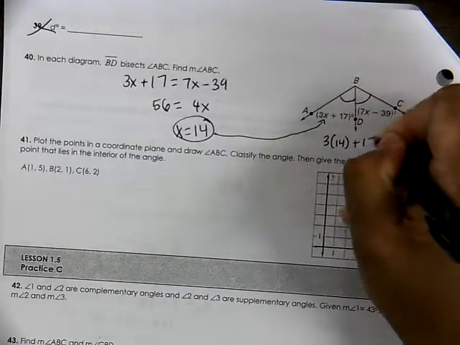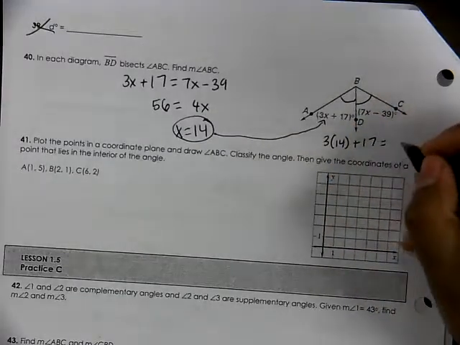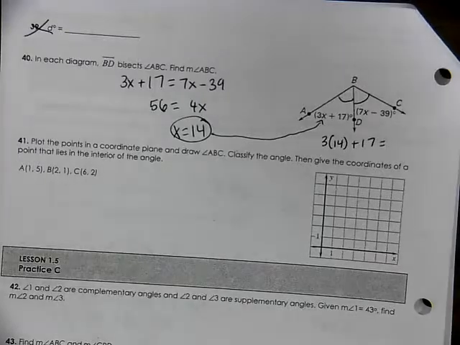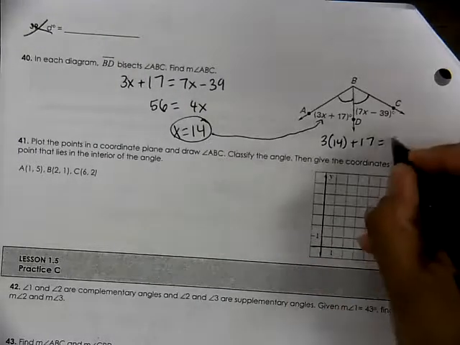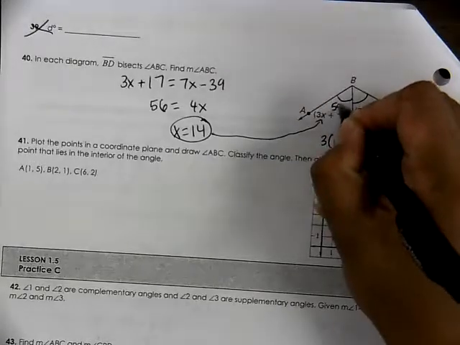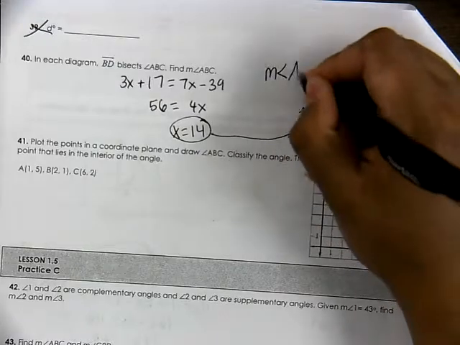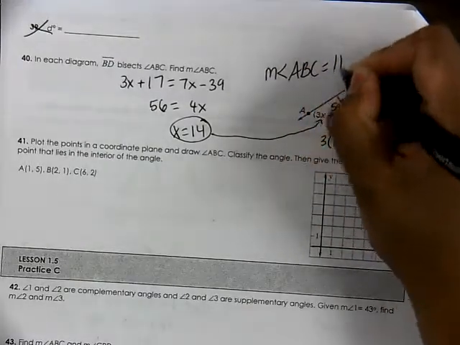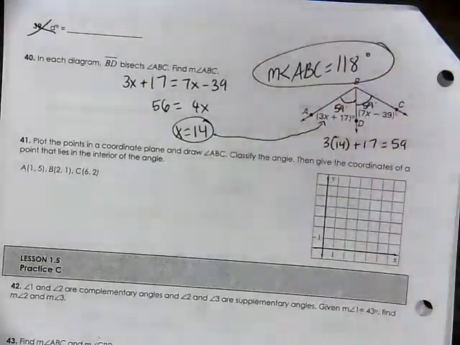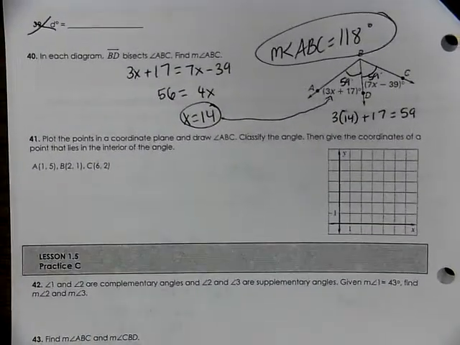3 times 14 plus 17 comes out to, double check. It was 59. So each of these then is 59 degrees. And then you add them up to get your grand total for measure of angle ABC, which is 118 degrees. So read carefully what's being asked to make sure you answer the question properly.